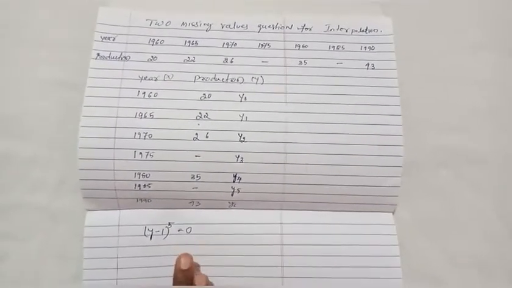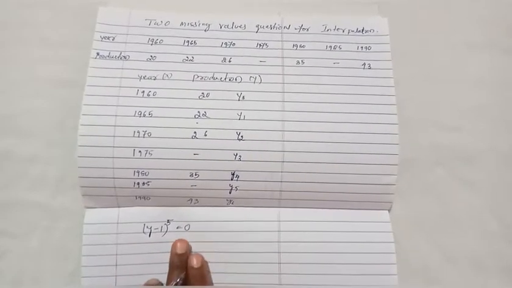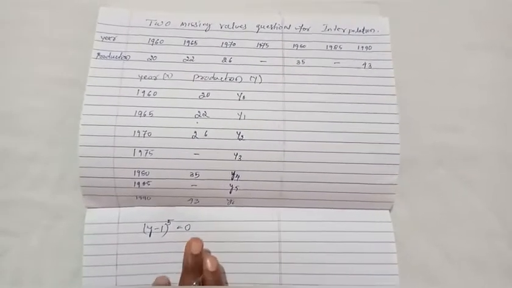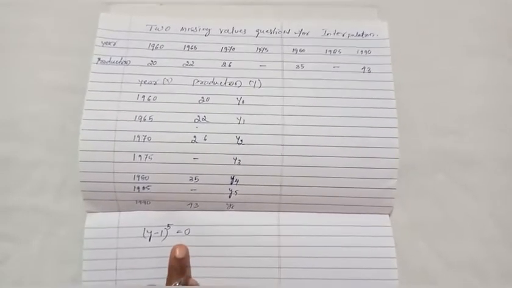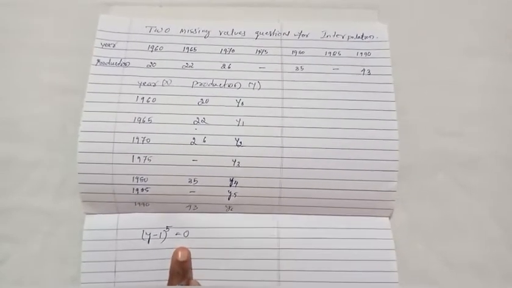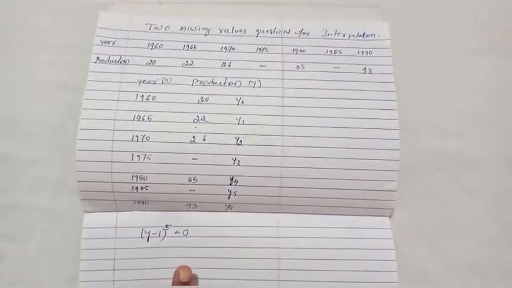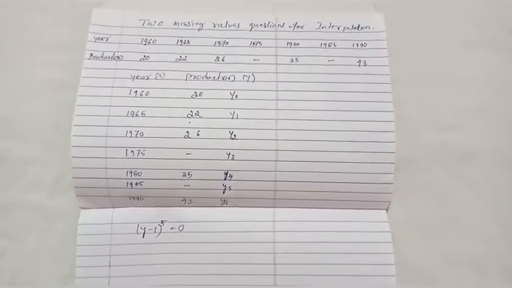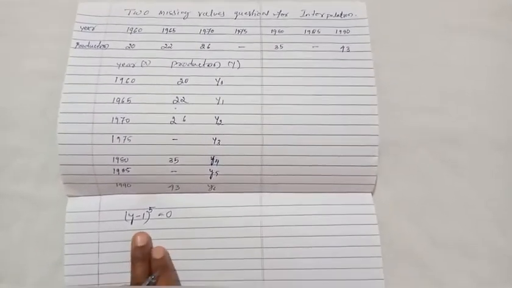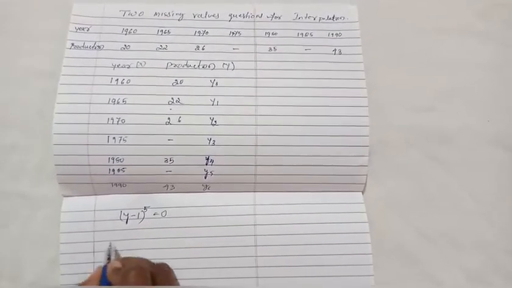Now according to Pascal's triangle we know that formula, and you can check the Pascal's triangle formula in my previous video. Otherwise, if you can't understand that, you can check my first interpolation question, the one missing value question, in that video. Now for (y minus 1) to the power 5 is equal to 0, we write the formula here.